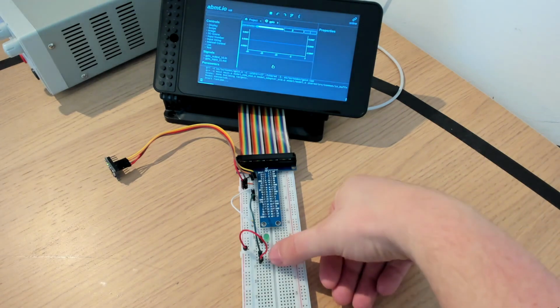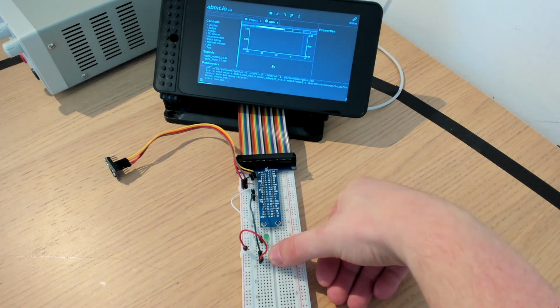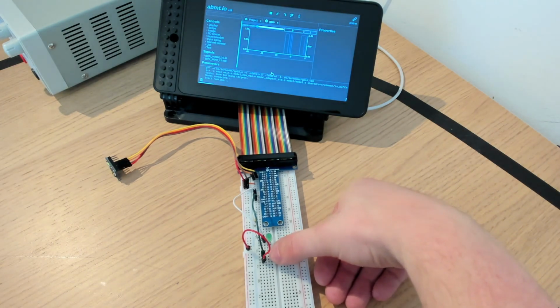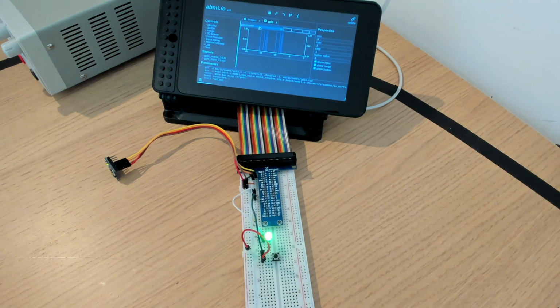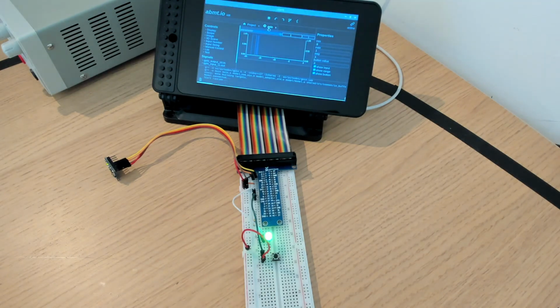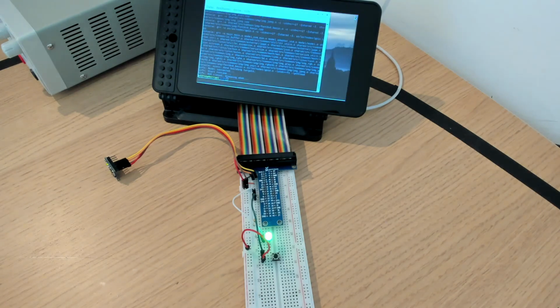Here when I press this button, you see in the scope that I'm receiving an input, and when I change this parameter, the LED goes on and off again and on. So today I said we're gonna do something different. We're gonna stop ABMT here on the Pi and we're gonna connect remote.